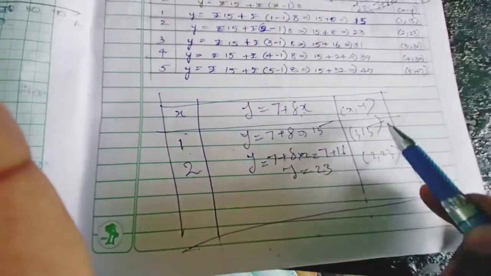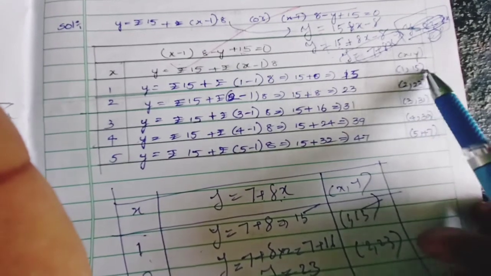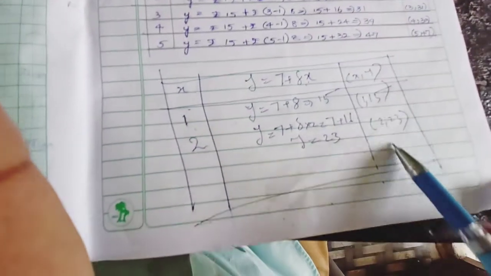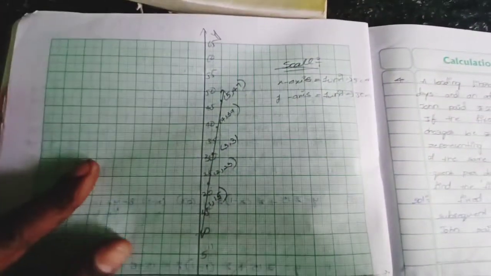You do this and draw 5 points, and those 5 points come like this: 1 comma 15, 2 comma 23, 3 comma 31. In the same way it comes like that. If you draw the graph for the question, you will get a graph like this.